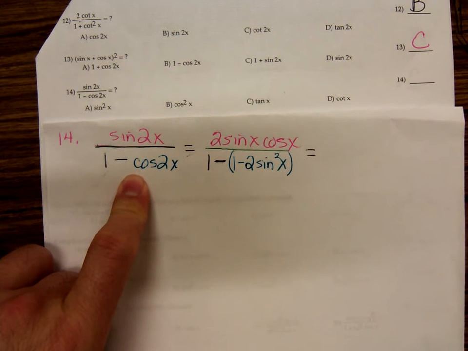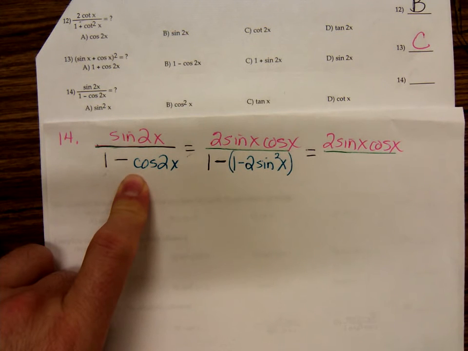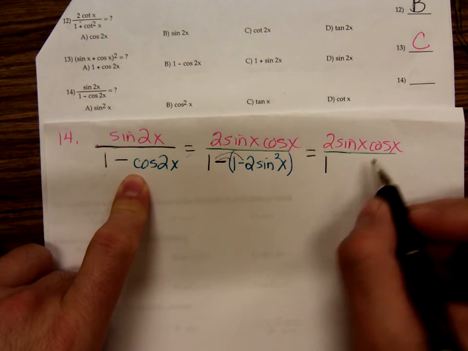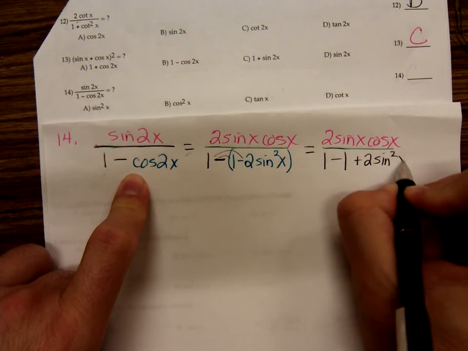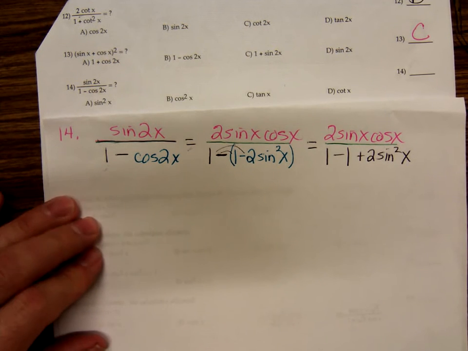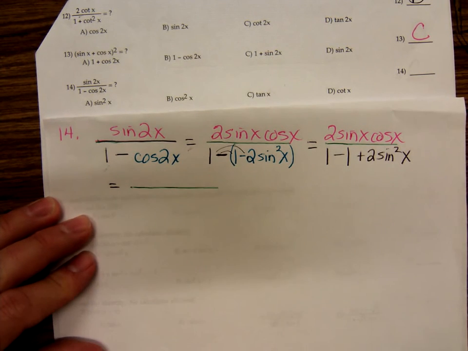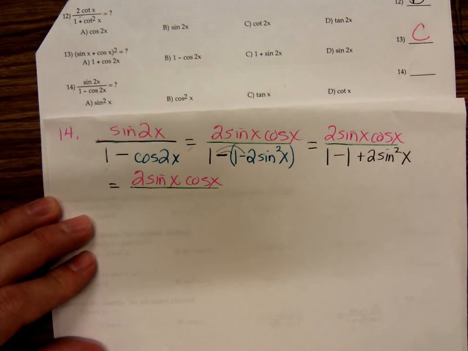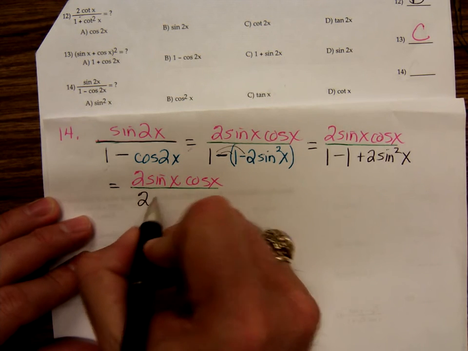Let's see. Up on top, we have the pink 2 sine x cosine x. And on the bottom, we have the black 1. Now, if I distribute this minus, that would give me a minus 1 and a plus 2 sine squared x. So look how nicely this is going to simplify now. On the top, we have 2 sine x cosine x. And on the bottom, 1 minus 1, that would be 0. So just 2 sine squared x.